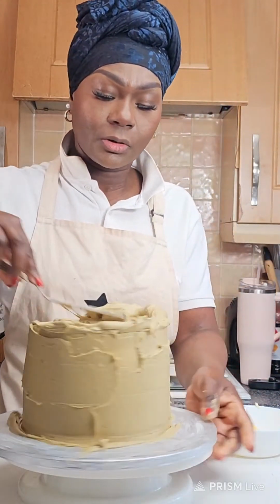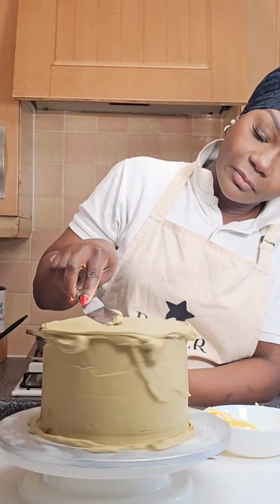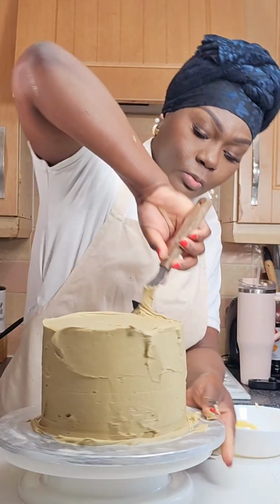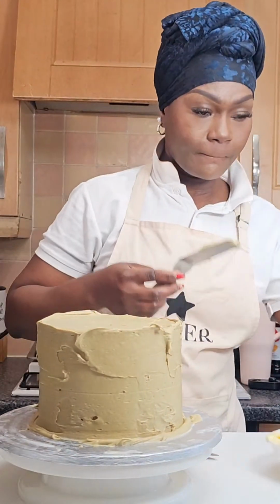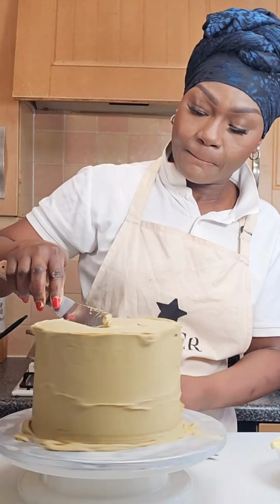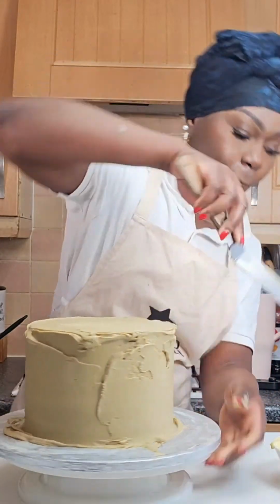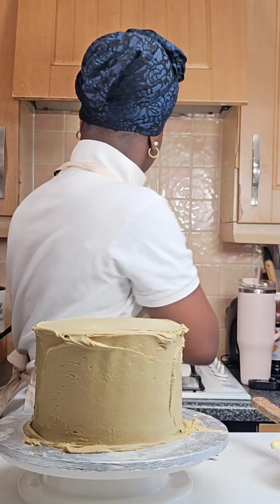Okay, so this is the final coating of the cake. Okay, so we're going to go in.